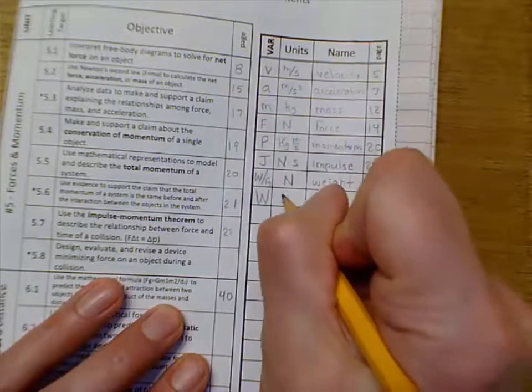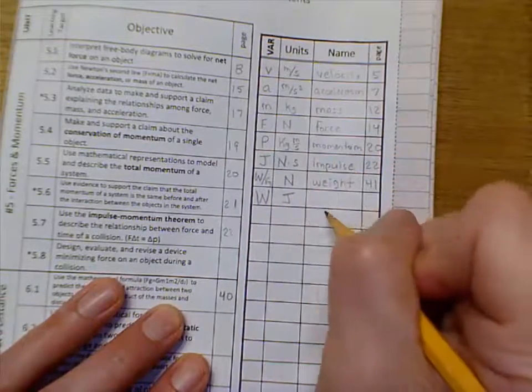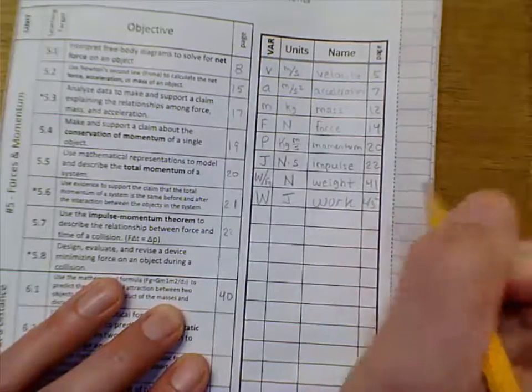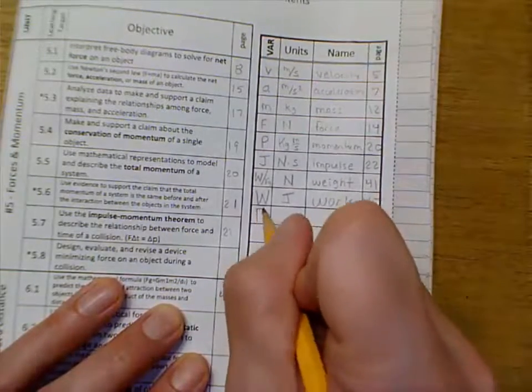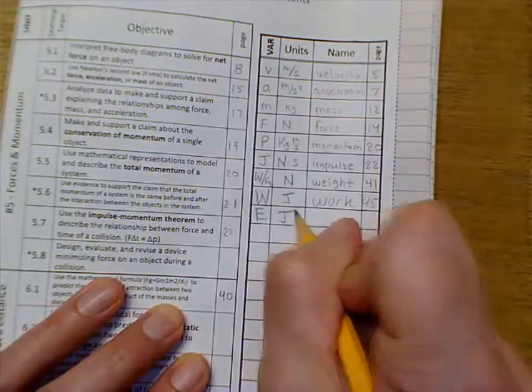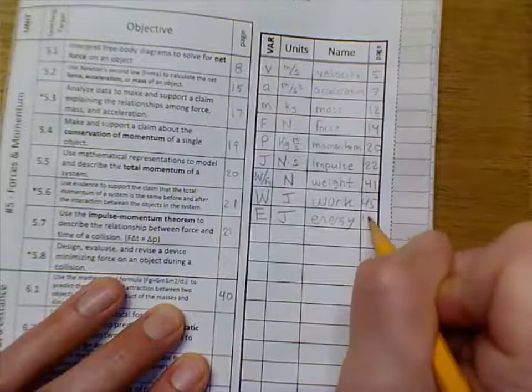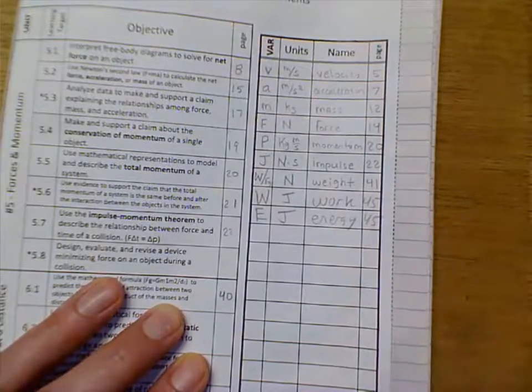W is joules, work, page 45. And then E is joules, energy, page 45.